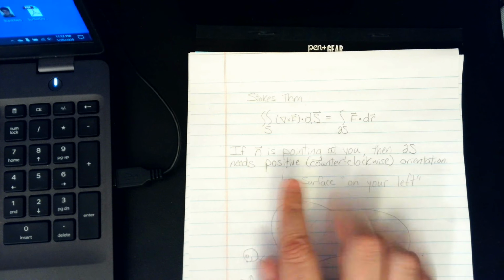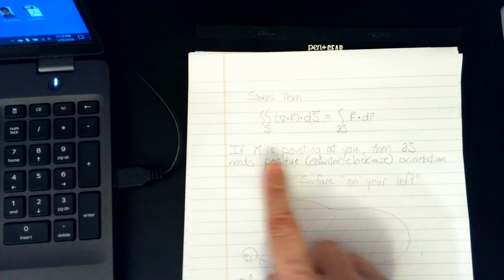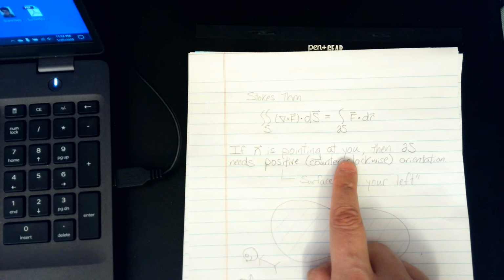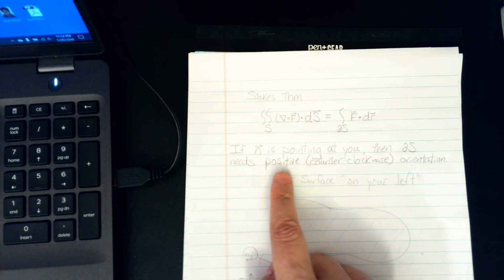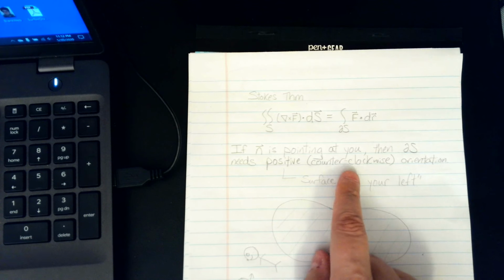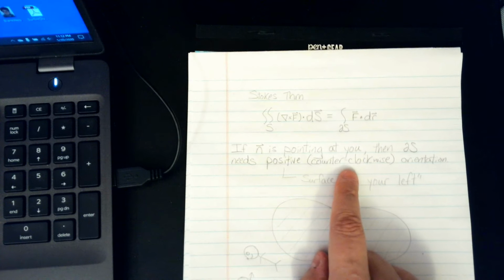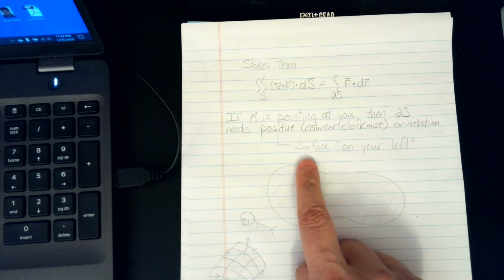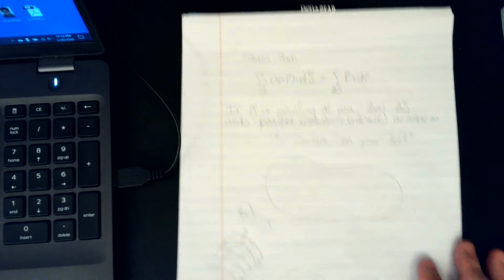And usually the way this is done is it says, okay, if n is the normal pointing at you, in other words, if you position yourself in space so that the normal from the surface is pointing at you, then the way to orient the boundary is to give it what's called positive orientation, which some people say is counterclockwise, and that'll work fine on surfaces without holes, but the best way to view it is that the surface is quote-unquote on your left, and I'll show what I mean here.